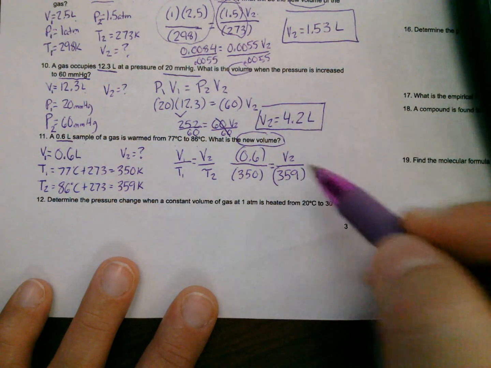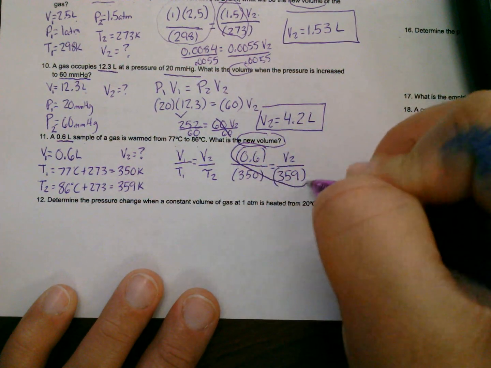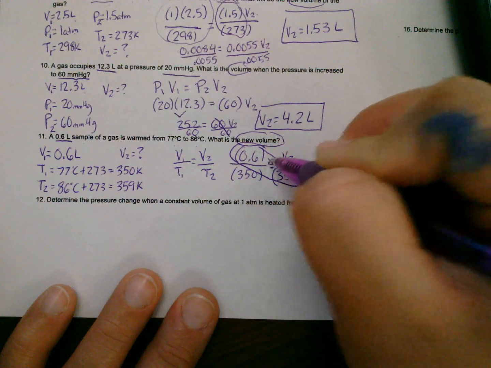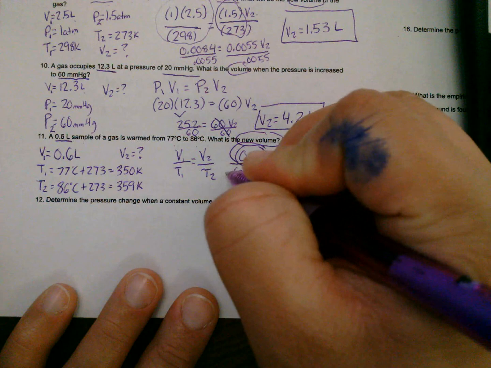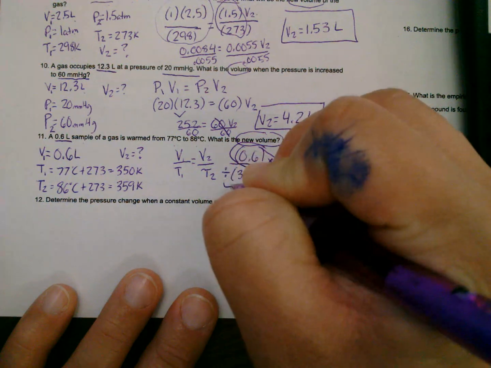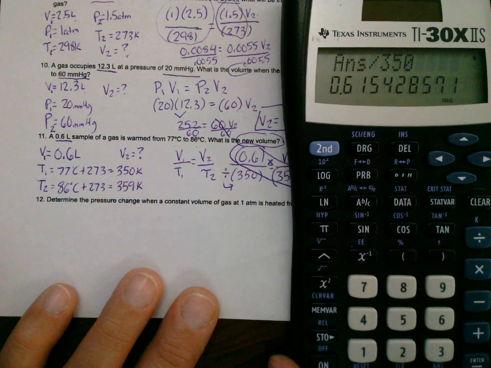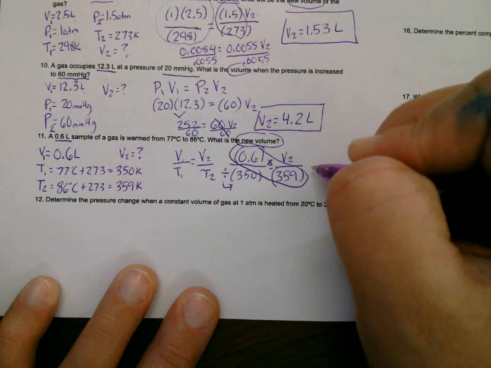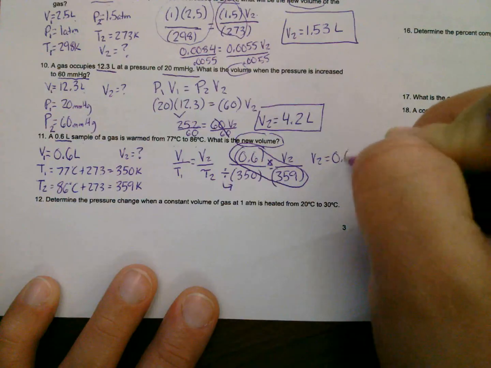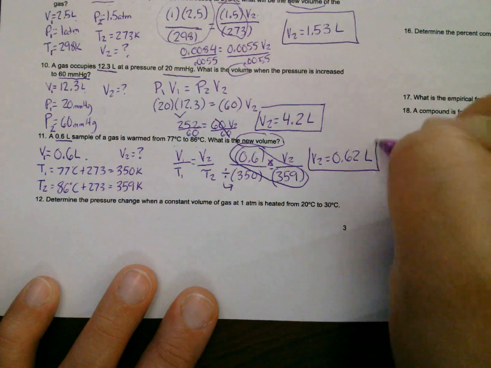When we're solving the problems and they're set up like fractions, we're going to cross multiply, do the butterfly method. So we're going to multiply across. We're going to do 0.6 times 359. And then we're going to divide by the number that's left over. We're going to divide by 350. That's about 0.615, so we're going to round that to 0.62. So V2 equals 0.62. Since our first volume was in liters, our second volume will also be in liters.